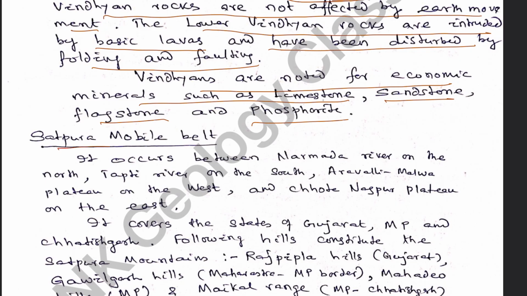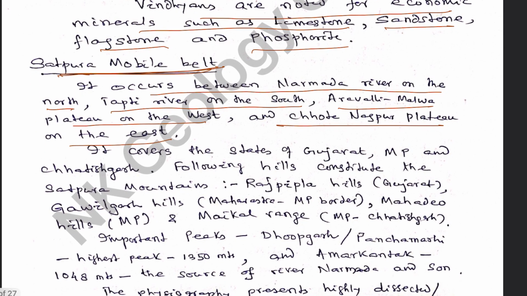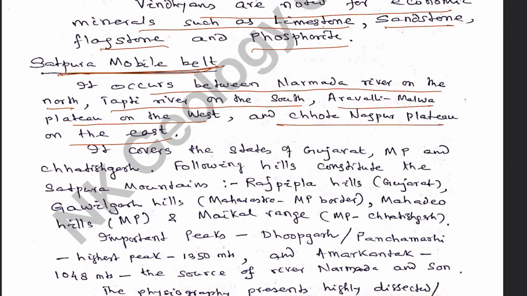Then let us discuss about Satpura mobile belt. It occurs between Narmada river on the north, Tapti river on the south, Aravalli Malwa plateau on the west and Chhatnagpur plateau on the east. So it forms a long series of mountains starting from Rajpipla hills in Gujarat through Gailgarh hills in Maharashtra MP border, Mahadev hills, Moikal range in MP Chhattisgarh region.